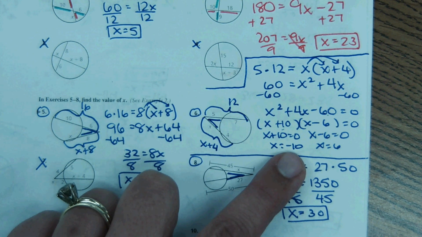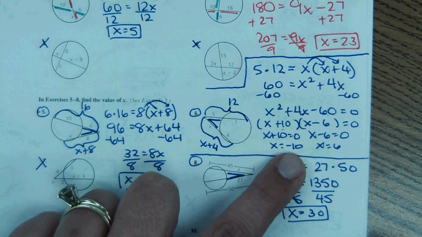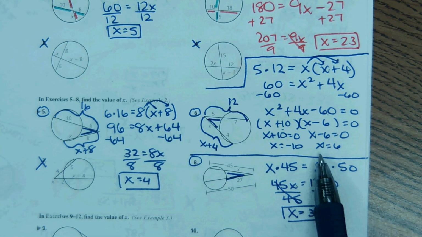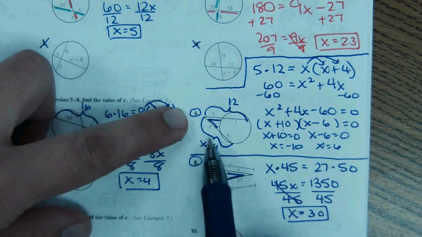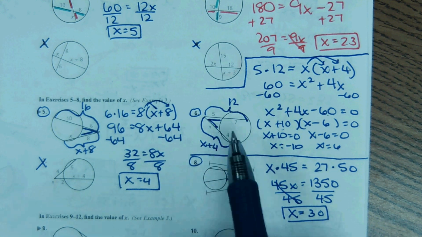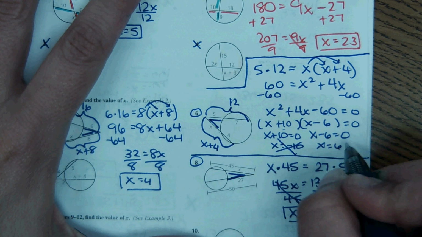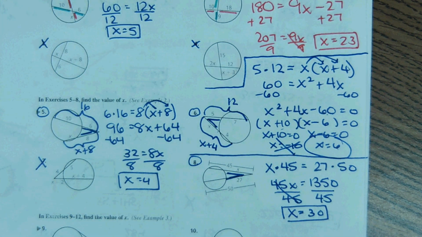So here you have two possible solutions. That might be like your final answer, but you always want to check and see if one of these solutions aren't even logical, and you can throw that one out. So x equals negative 10 would mean the distance of this segment is negative 10, and distance can't be negative. So this one gets thrown out, and so this one has to be the answer.